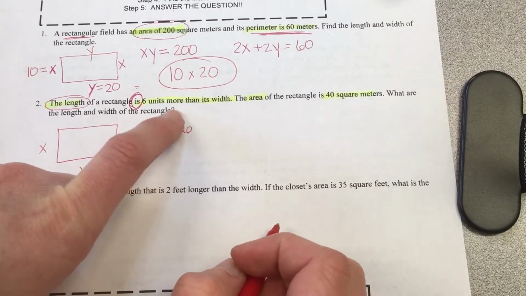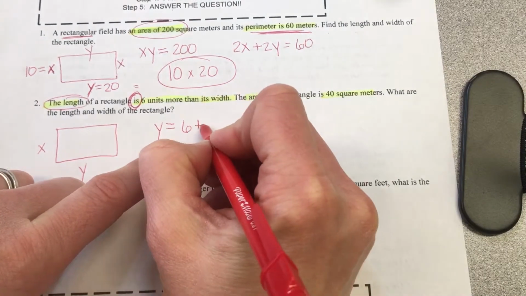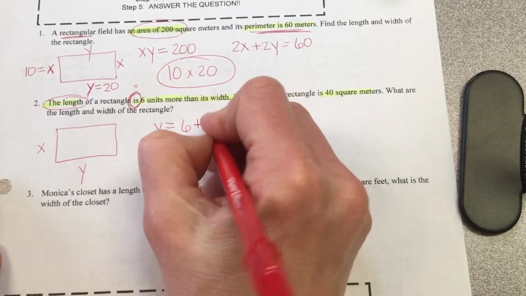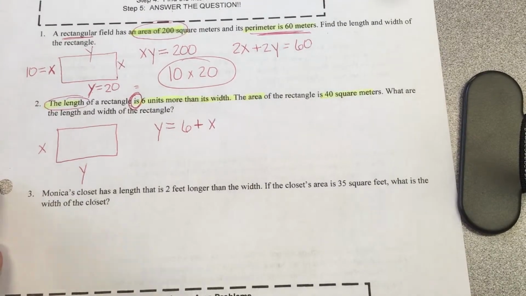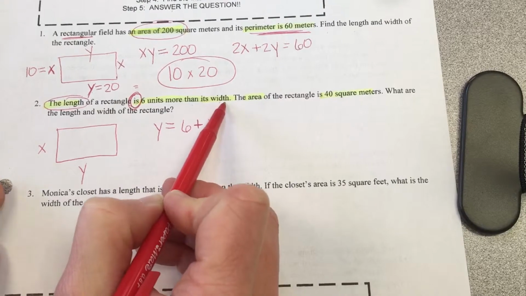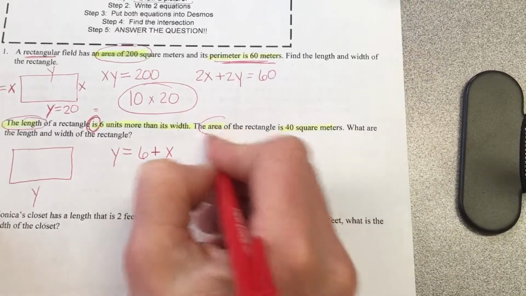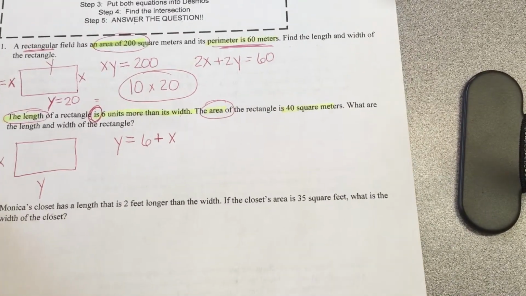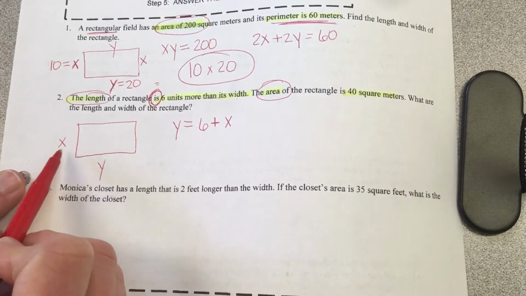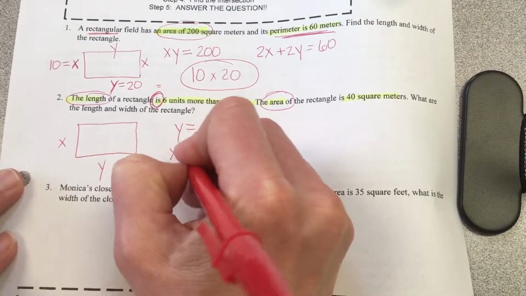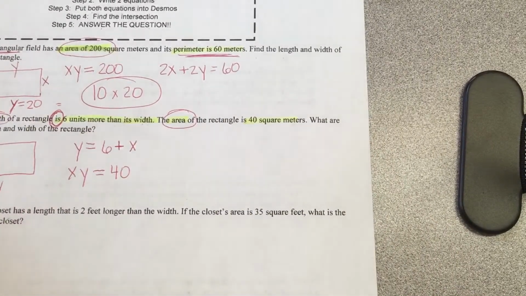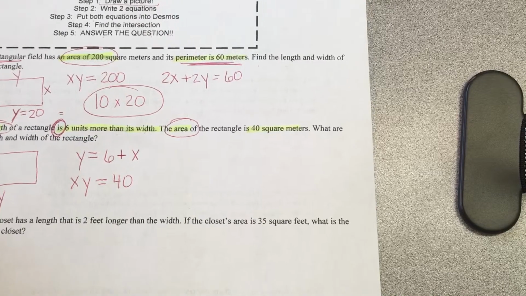What do you think I do for that? Plus. So more than is plus. And what letter am I using for width? X. So the length is Y equals 6 plus X. What do I do for area? I multiply these. So I just write XY equals 40.